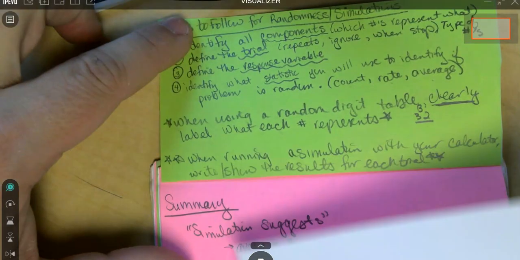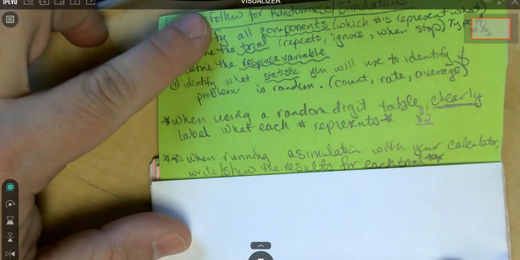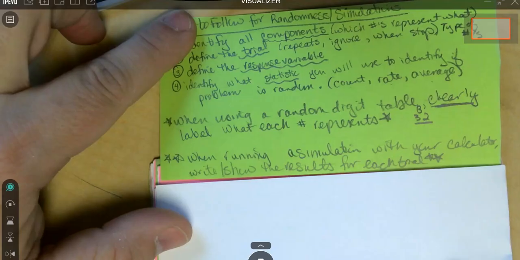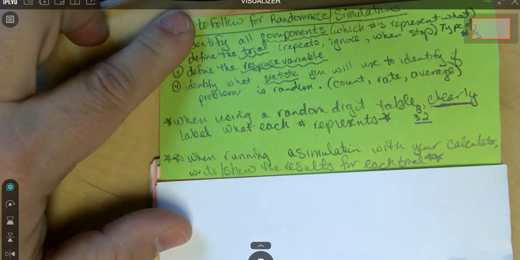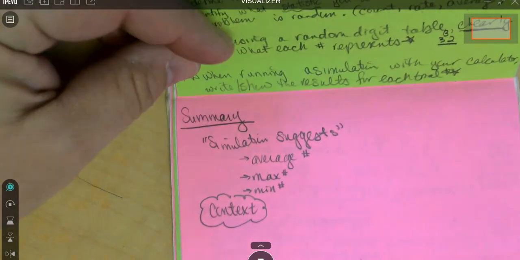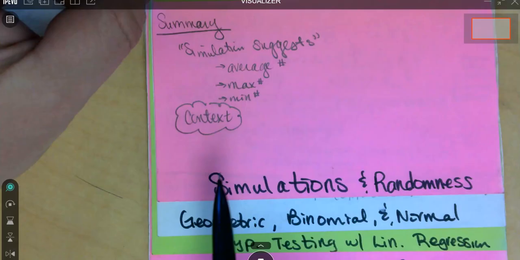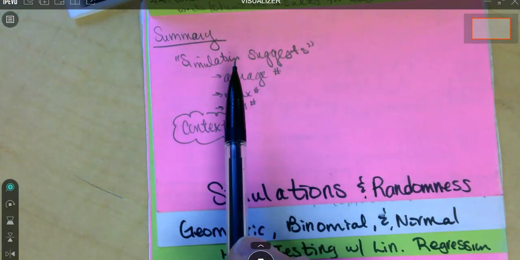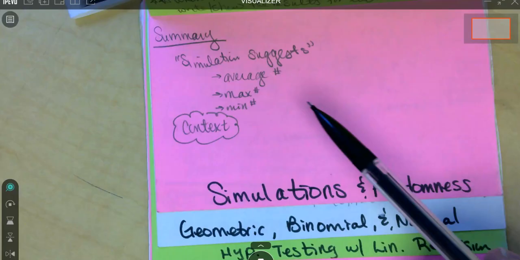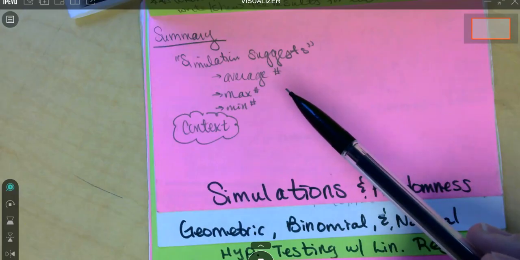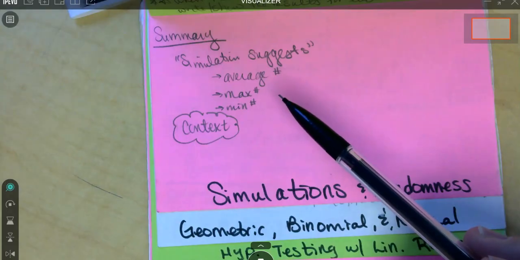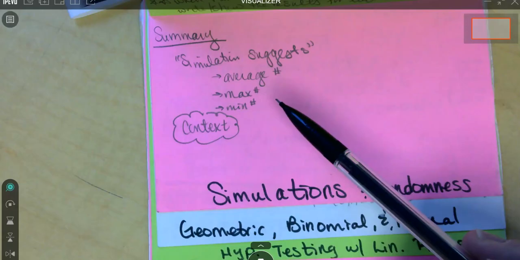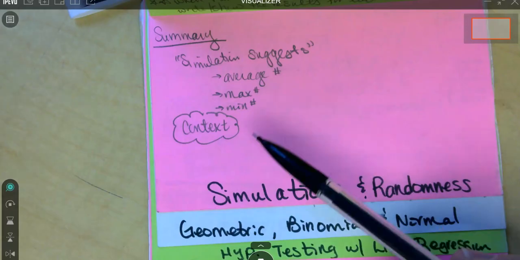Okay. And then when running a simulation with your calculator, write and show the example, the results from each trial. So if your calculator spits out a 3, you write a 3 and what that stands for. If it spits out a 72, you write 72 and what that was. Okay. All right, and then remember for our summary, it's the simulation suggests or according to the simulation, and then you include what the average is. And then if the average is 7, but then I had a max of 18, I'm going to include the max. So if your max and min are far away from your average, I would include it. And you need to make sure you include the context.